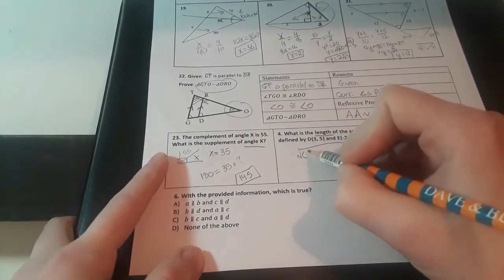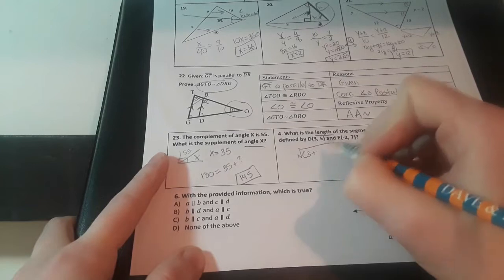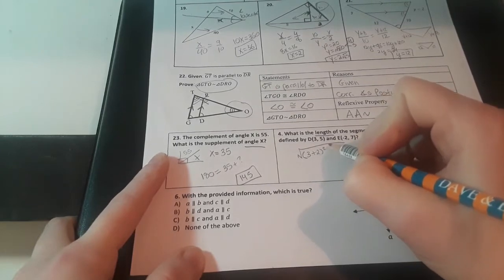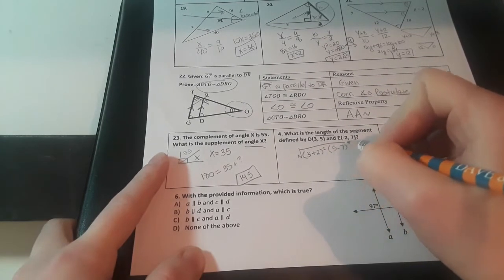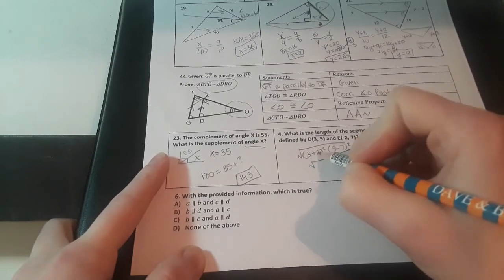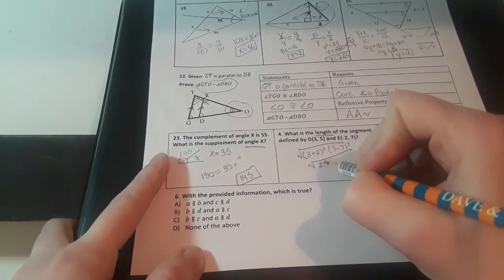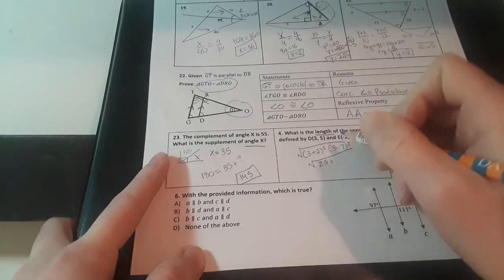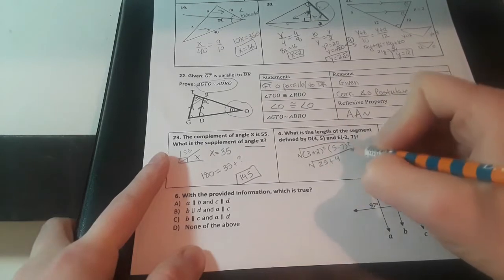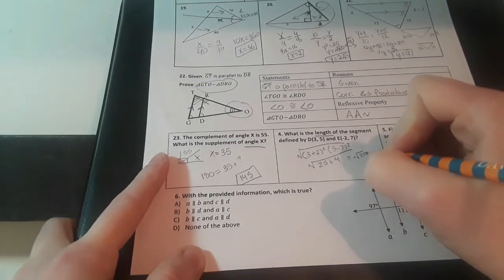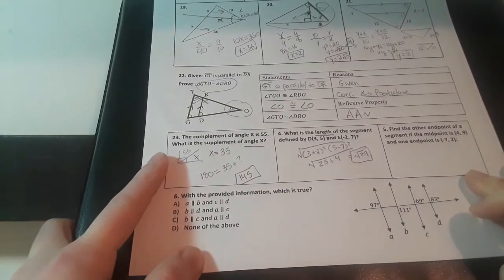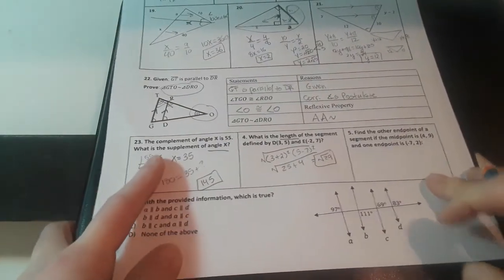So x minus x, because this is already negative, it becomes a plus. 3 plus 2 is 5. 5 squared is 25. 5 minus 7 is negative 2. Negative 2 squared is positive 4. The square root of 29 cannot be simplified, so we just leave it like that.